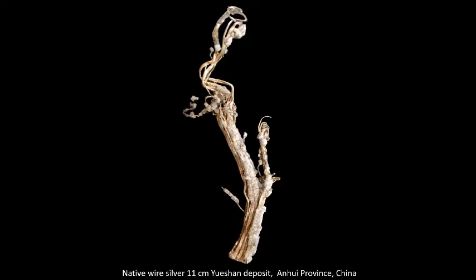Other more recent deposits have been discovered which also produce exceptional silver wires, including Uchucchacua in Peru and the Yushan Mine in Anhui, China. This is a beautiful 11-centimeter specimen with calcite crystals on it. Now, both of these are examples of wires that have grown in nature in hydrothermal deposits from essentially hot waters, but very little was known previously about exactly how such specimens grow.